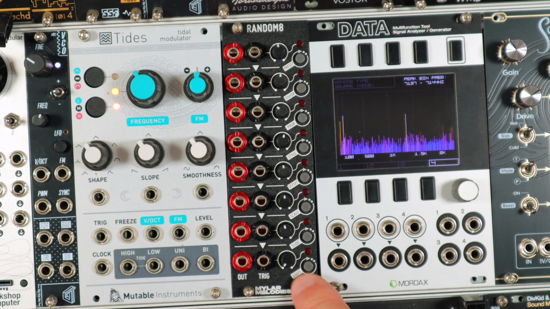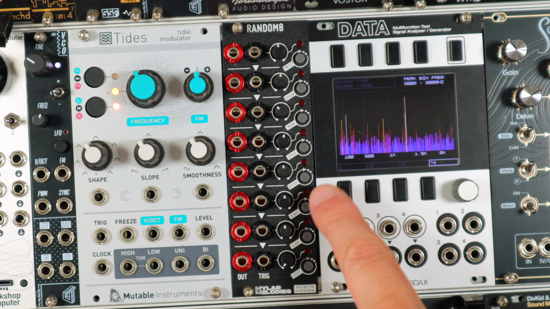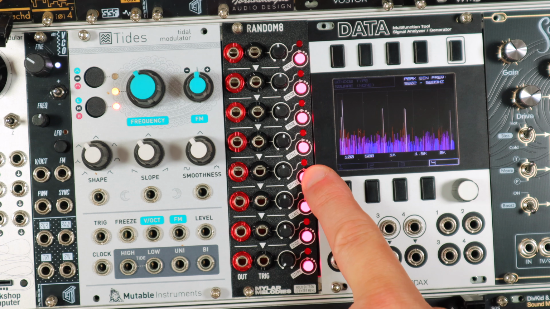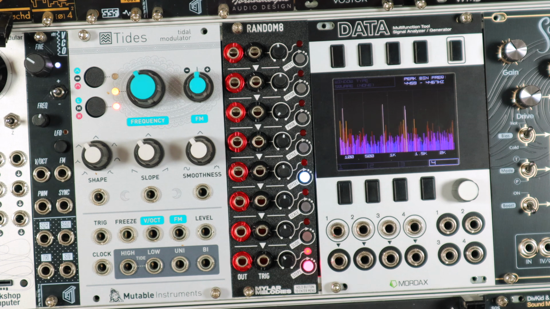And then each button here has a menu or a secondary function, all with labels on the panels, and you simply hold that to select it. You can then move that setting for that channel, and you press it again to come out of the menu.